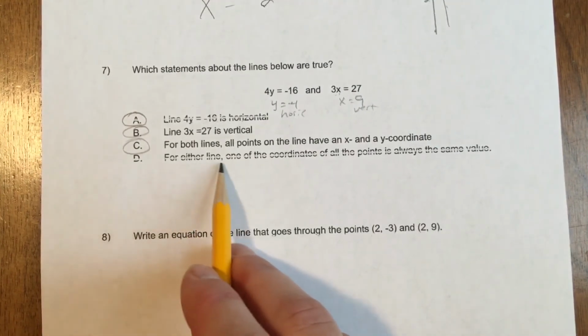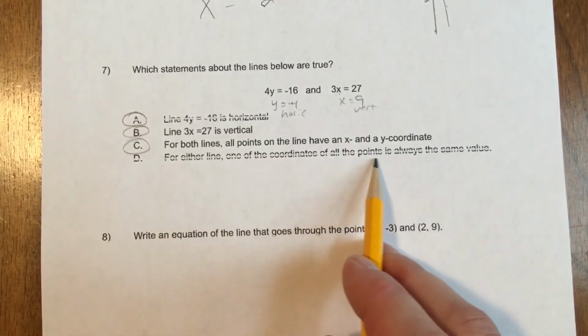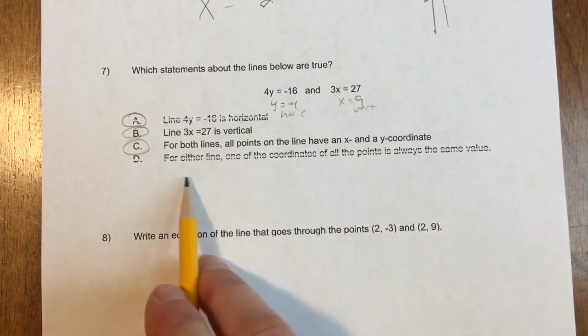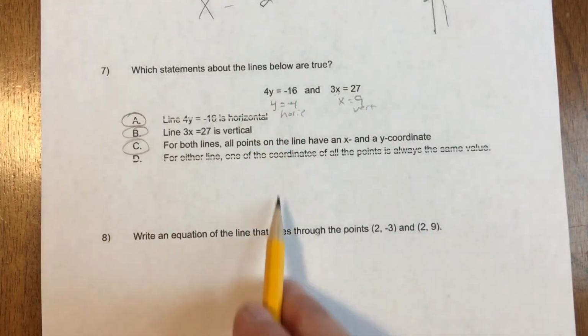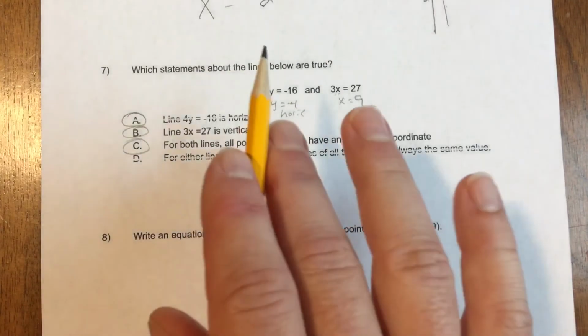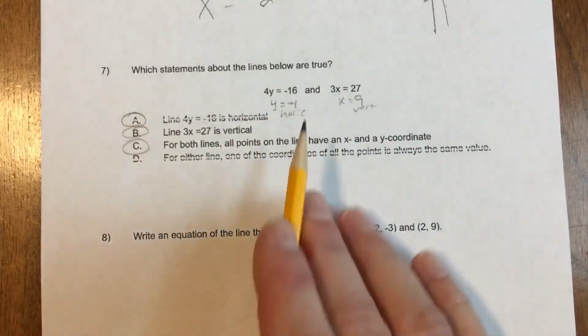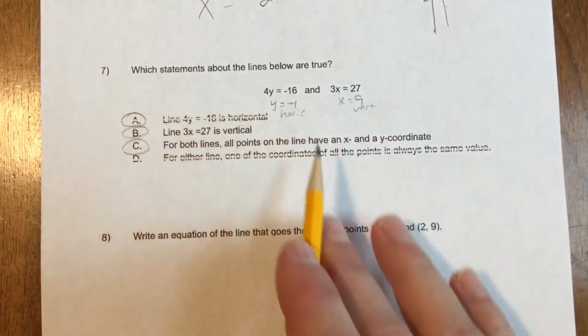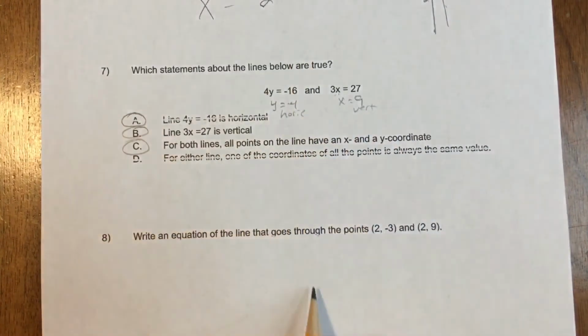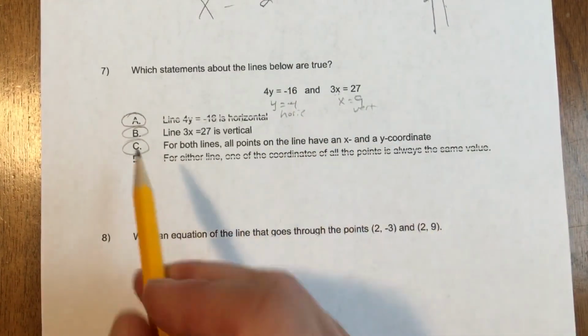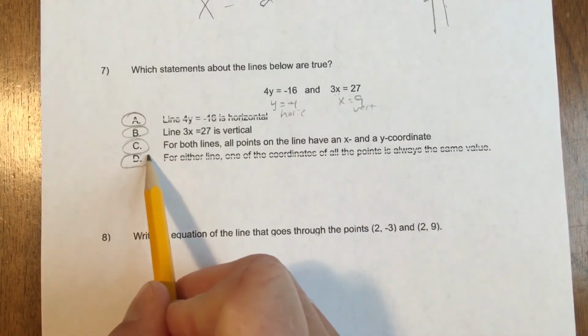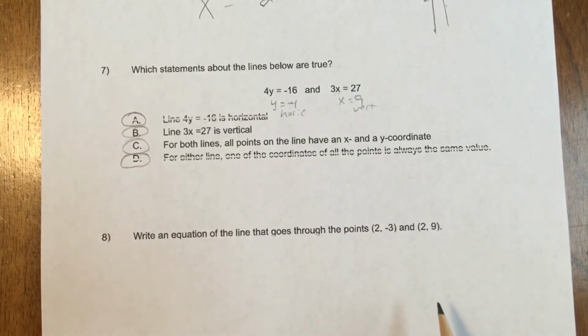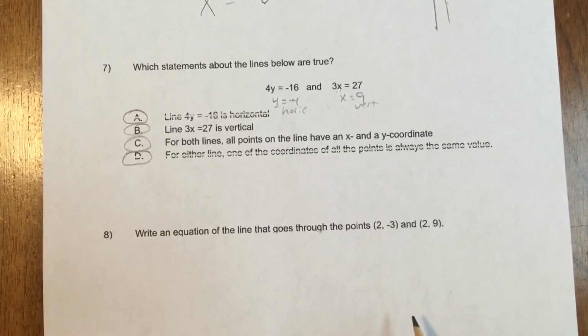This one says for either line, one of the coordinates of all the points is always the same value. And so what that means is that if you look at a line and you look at all the coordinates, will one of those coordinates be the same for all of them? And we said that earlier, yeah, that if you look at that line, all of the x's will equal something or all the y's will equal something. So in this case here, it just happens that all of those statements happen to be true.